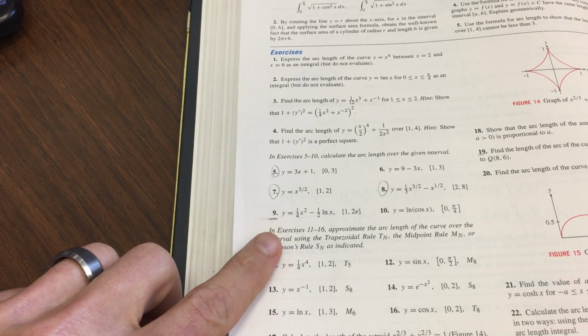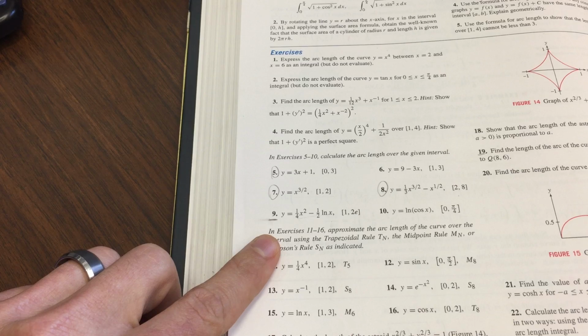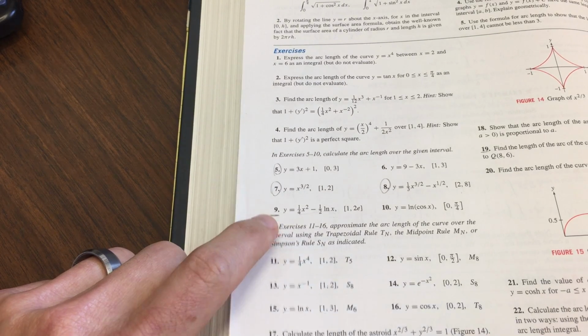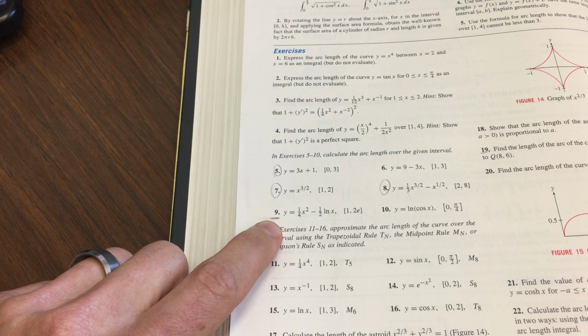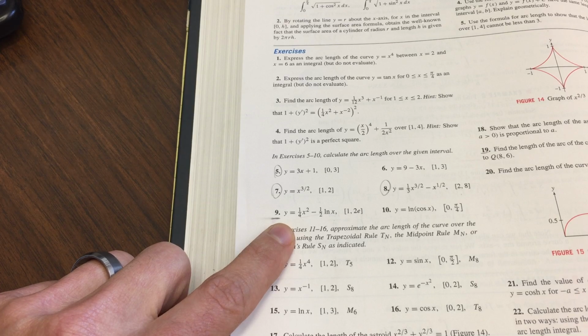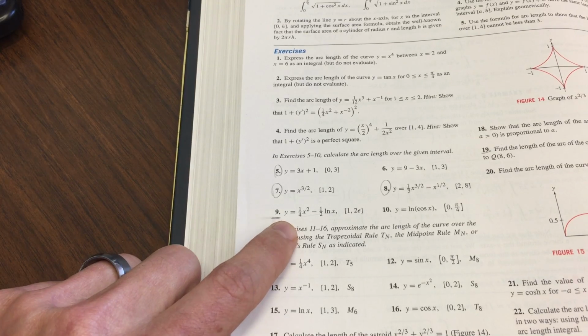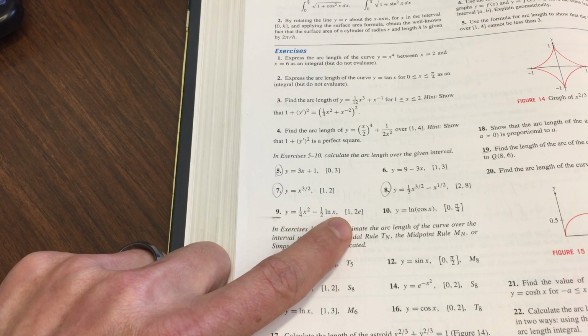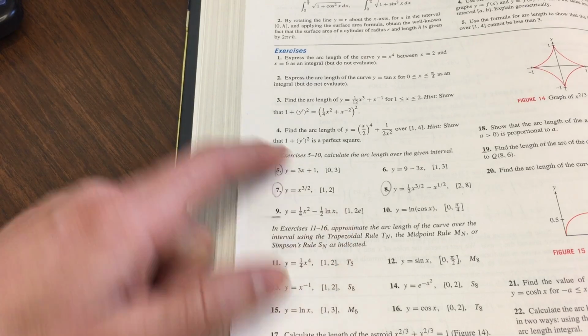Let's tackle a problem from section 8.1 in Rogawski's calculus book. This one is on arc length. We can take problem 9 on page 448. Here's what it says. Calculate the arc length over the given interval, y equals 1/4 x squared minus 1/2 natural log of x, and the interval is from 1 to 2e.